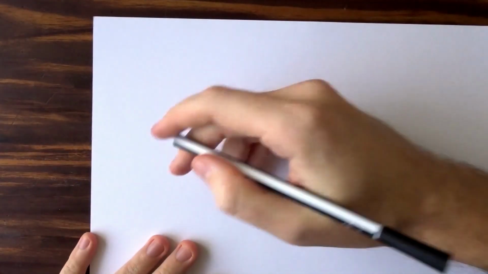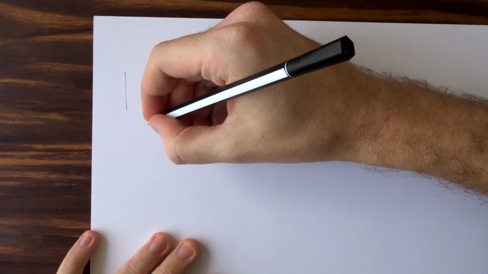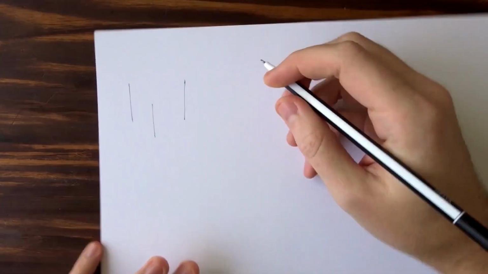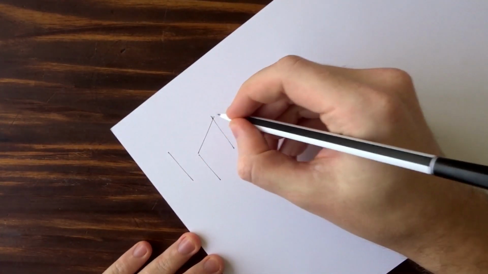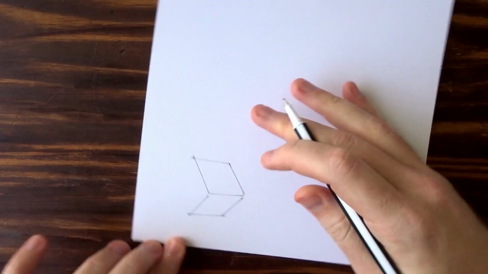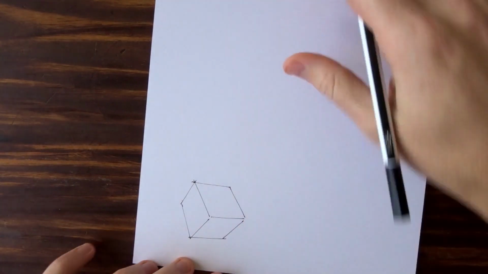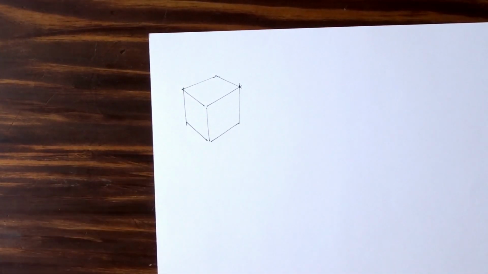So I'm going to start. Let's remember the fundamentals, which is I'm going to draw a cube, because this cube will give us the shading details and lighting details for later on. So there we go, we have the nice cube.